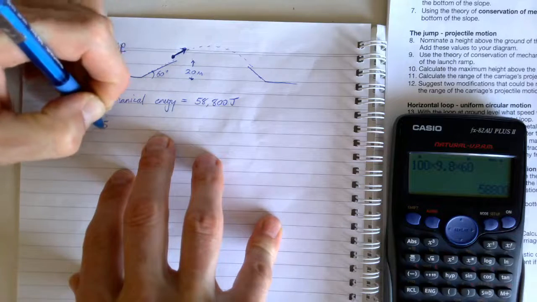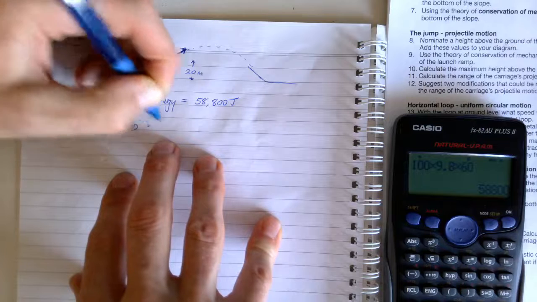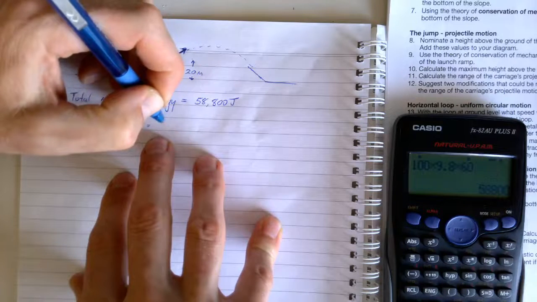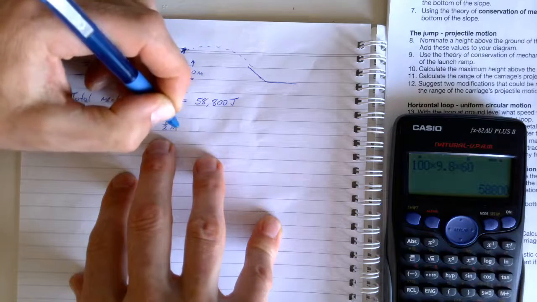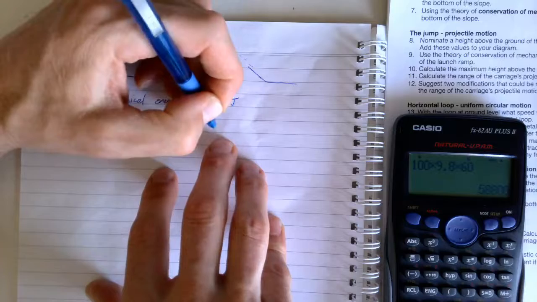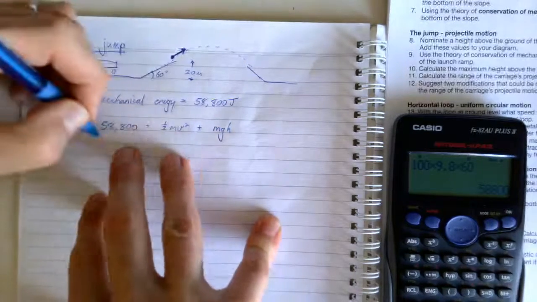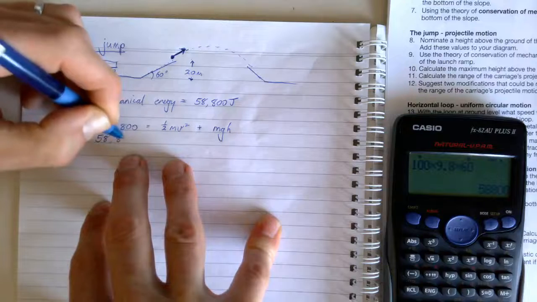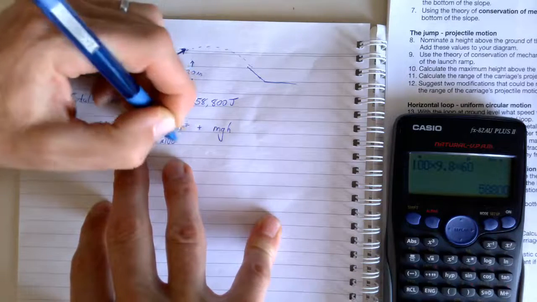So total mechanical energy 58,800, and as we looked at in the previous video, this is a combination of the kinetic energy of the roller coaster, half mv squared, plus the gravitational potential energy, which is mgh. So for me, 58,800 is my total mechanical energy. My mass is 100.